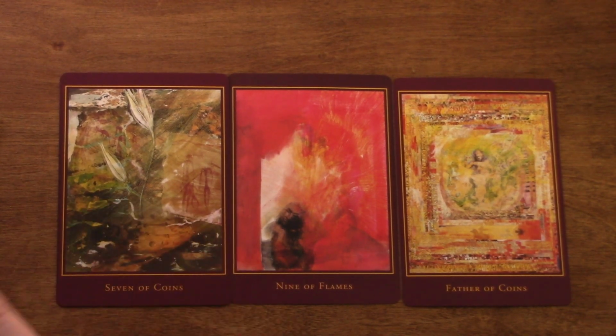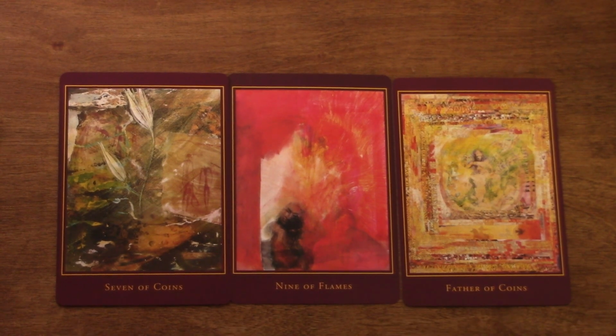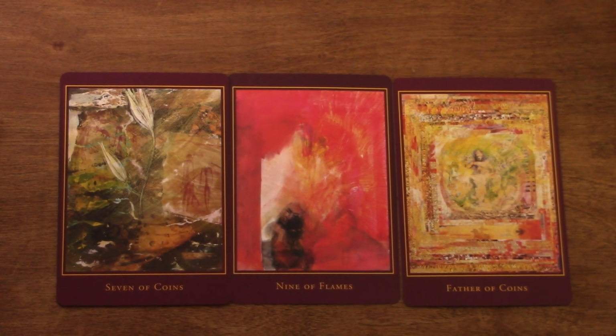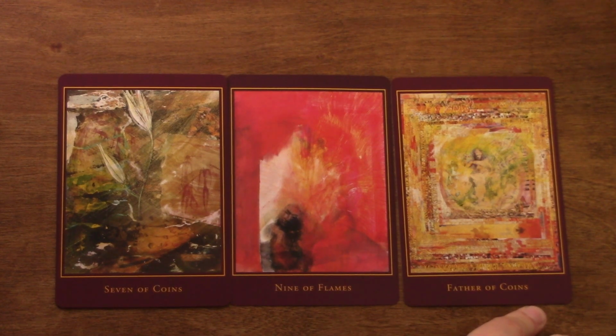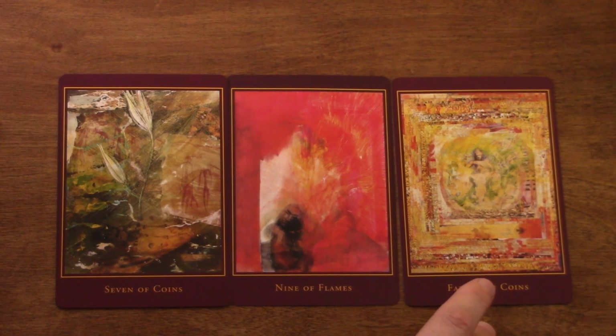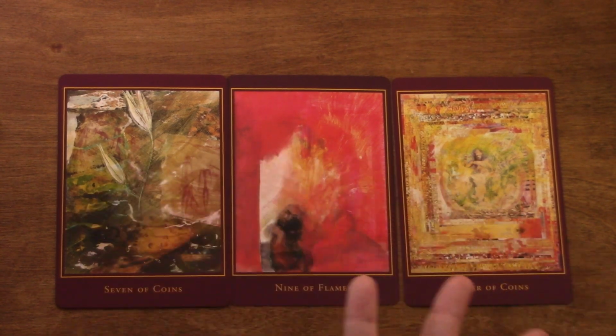So I have a technique that I have built for myself. I have a foundation that I have built myself that includes element and number. So we've got the 7 of Coins, we've got the 9 of Flames, and we've got the Father of Coins. Father would be the king in this case if you assign the card that way. I have a particular method of reading with the court, which I teach and have videos about. So I have the qualities of the king and the qualities of coins, which indicate the qualities of the king of coins. So that's the element and the element.